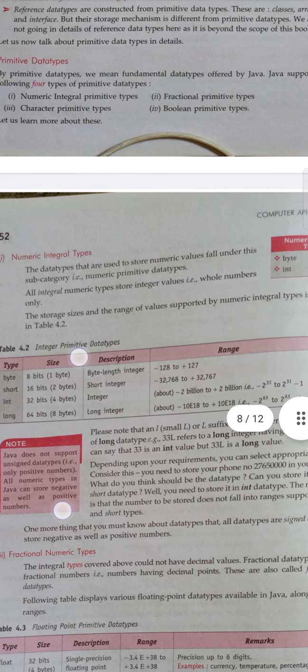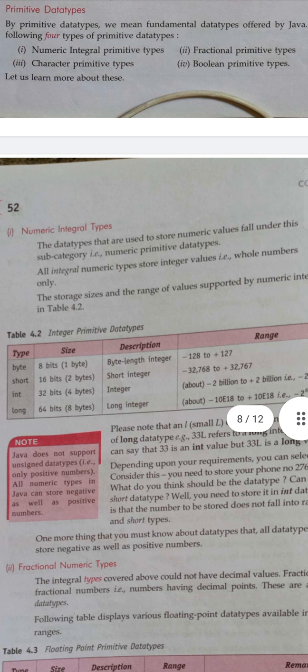Now another thing is you need to know the size of these data types. What is the size of byte? It is 8 bits, that is 1 byte. And what is the size of short?